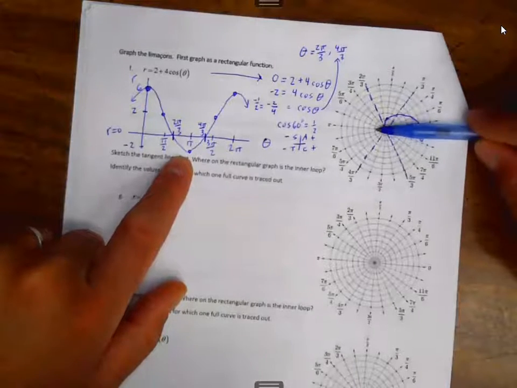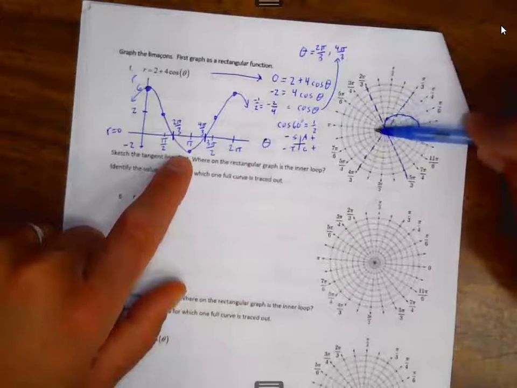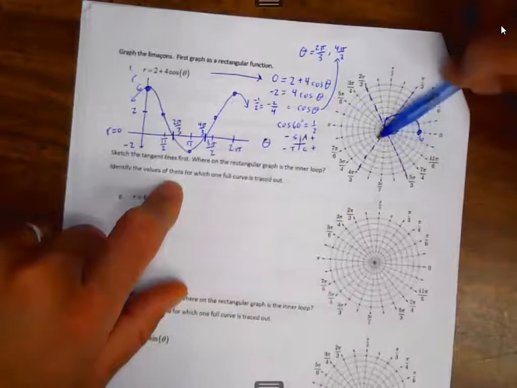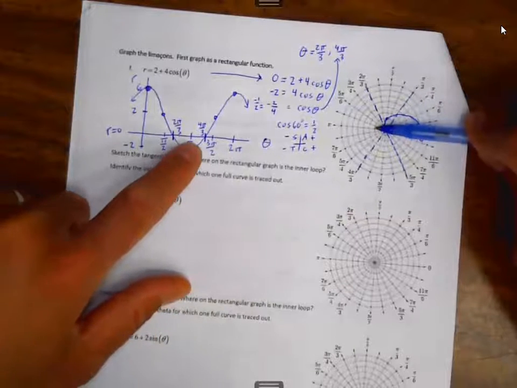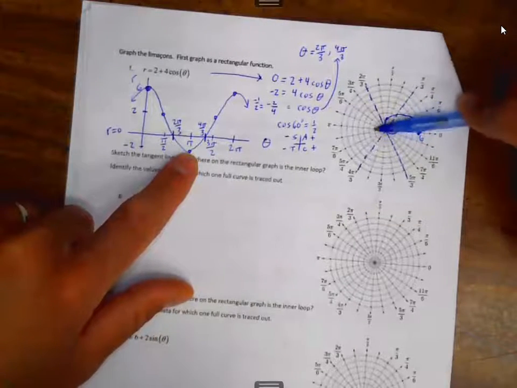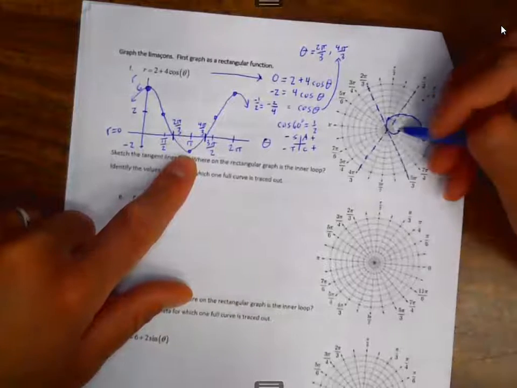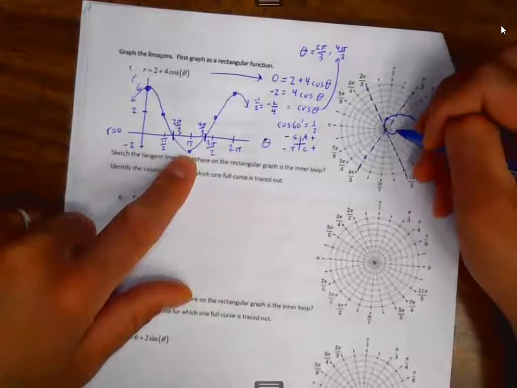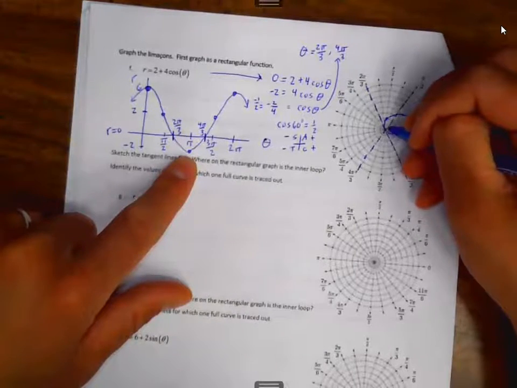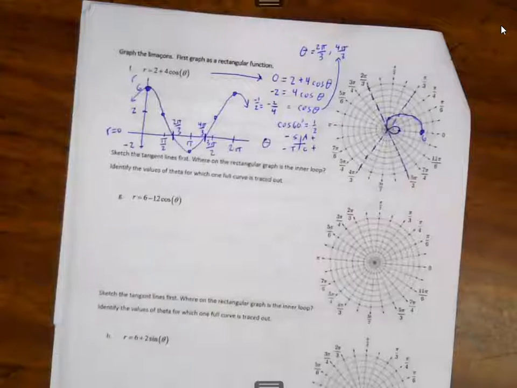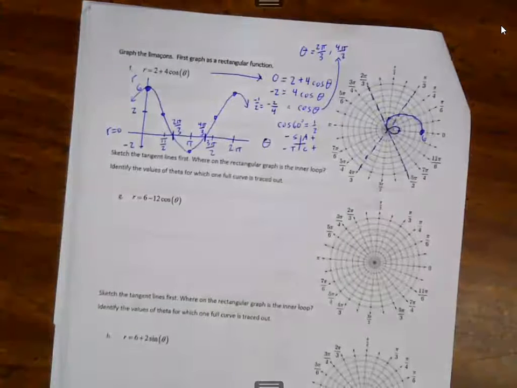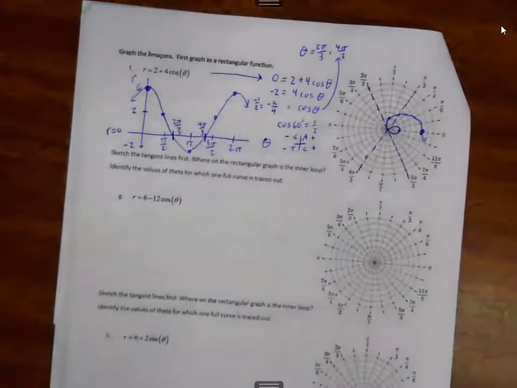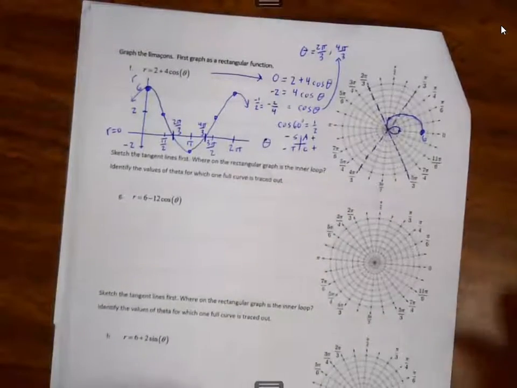And then from pi to 4 pi over 3, r is now increasing from -2 to 0. So -2 would be behind this angle, and then it gets closer to the pole, like that. And that creates our loop. So our loop is always going to occur when r is negative.